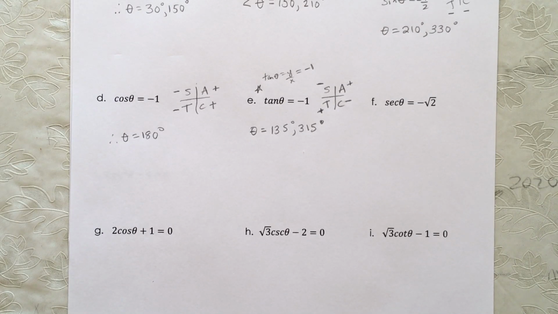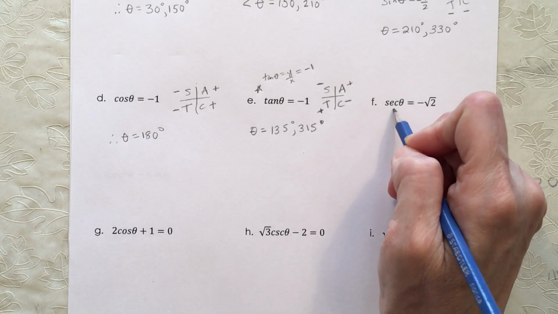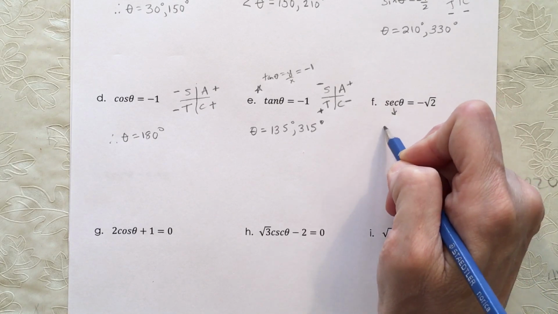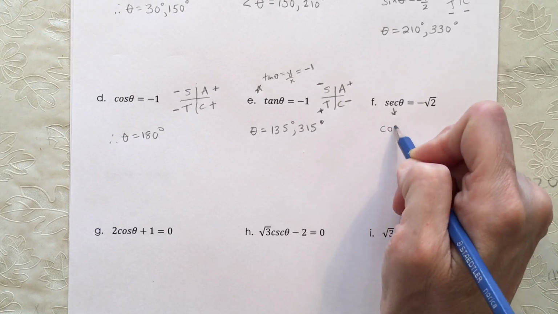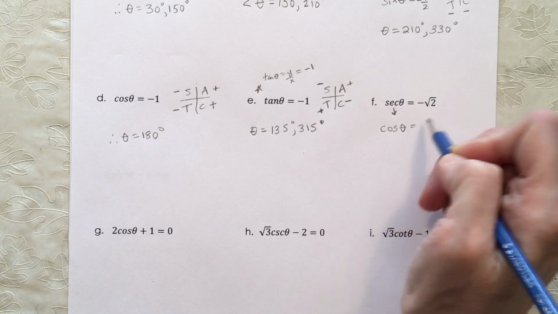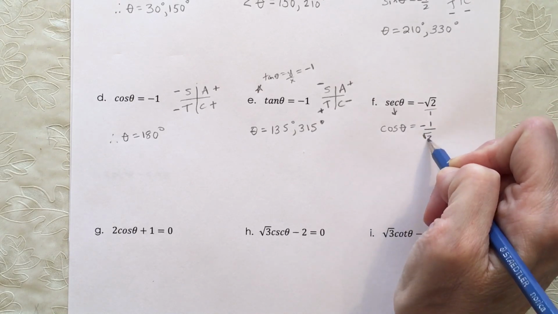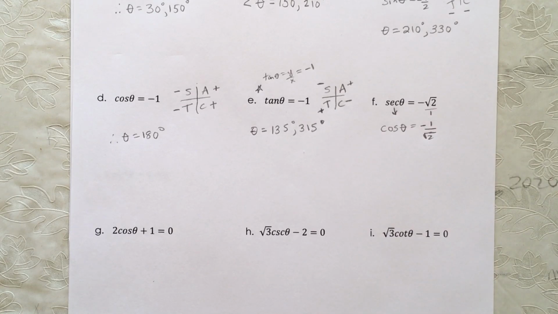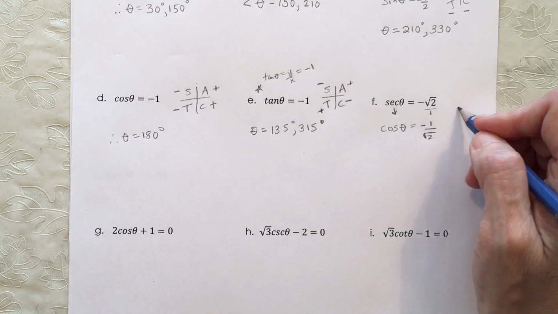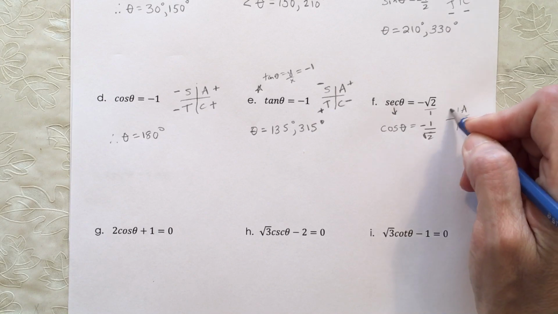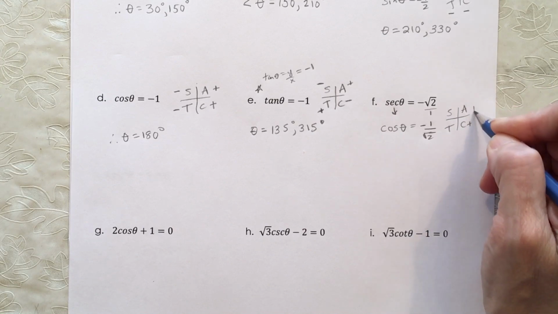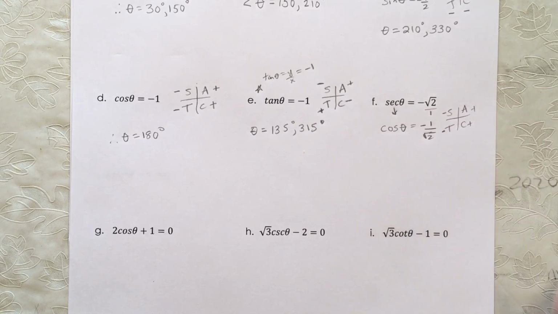Okay, so we're on sec theta is negative root 2. So as soon as we see sec, we're going to change it to its related, which is cos. But that means we have to flip this one upside down, which is going to make it negative 1 over root 2. So here's the CAST rule. Where is cosine negative? Second and third quadrant.